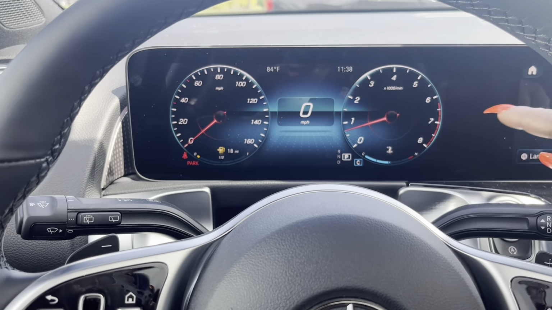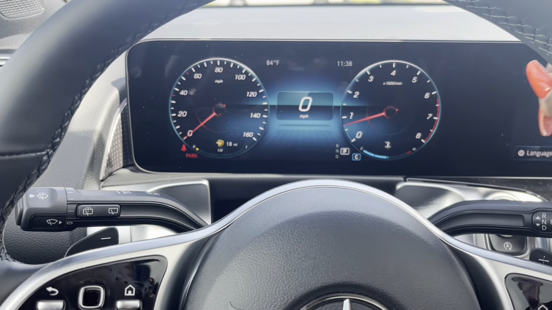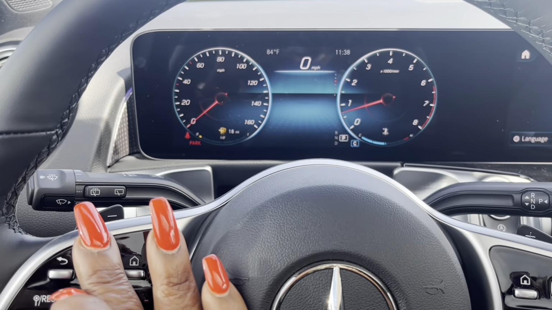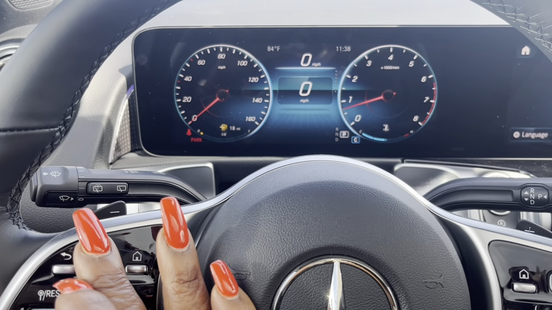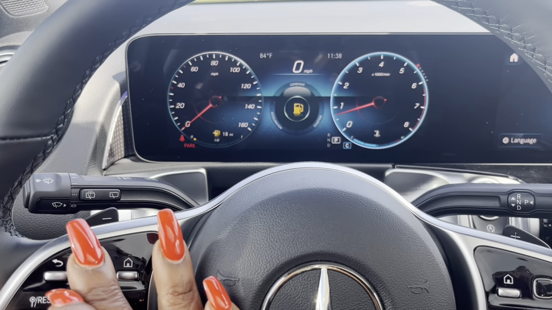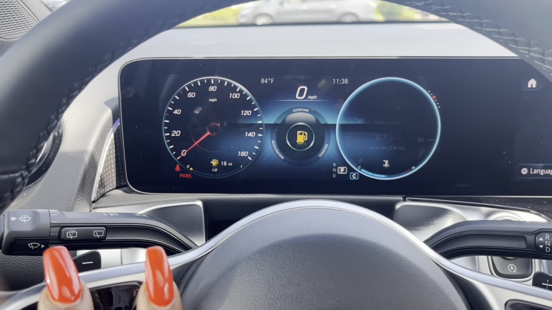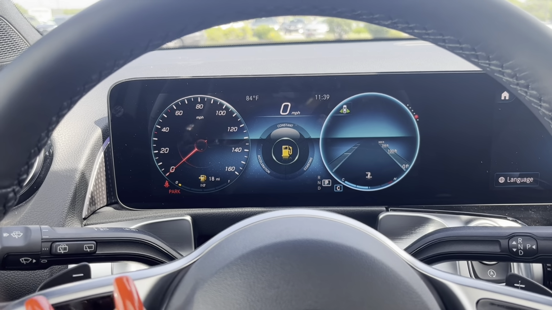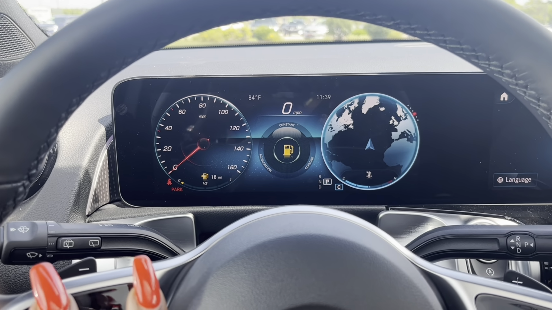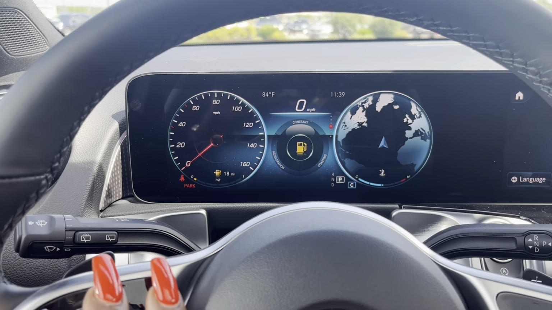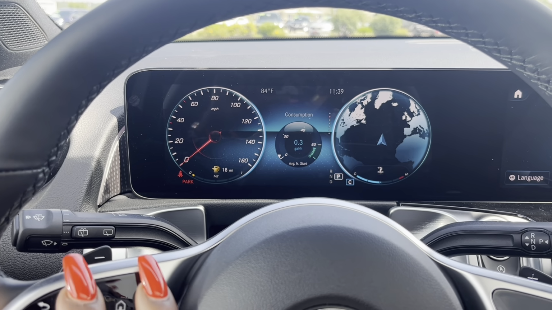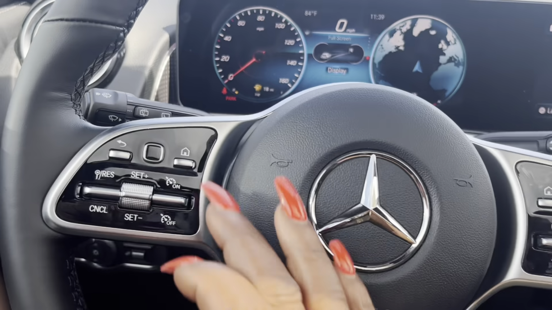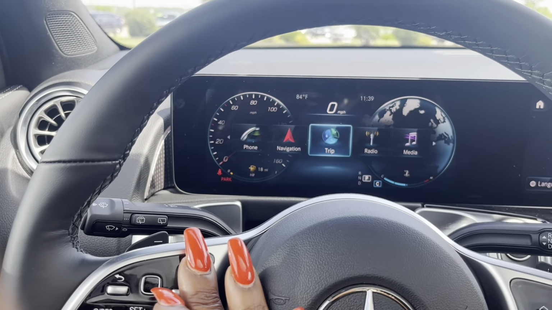Over here, you can change what that looks like as well. See that? Let's go up and down. Awesome, I love it. All right, so let's go back home. That was your trip.